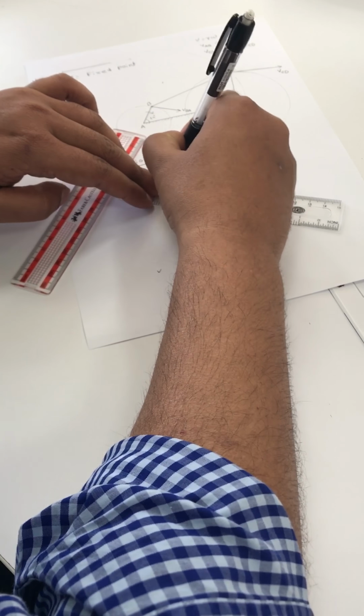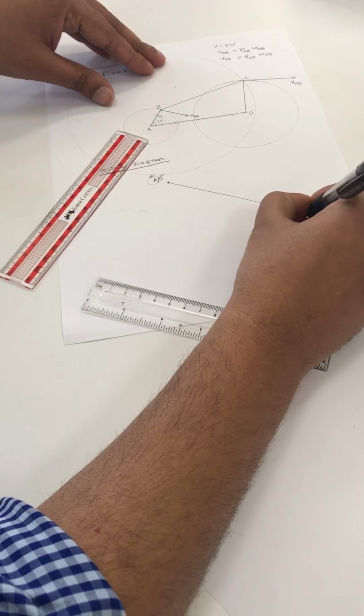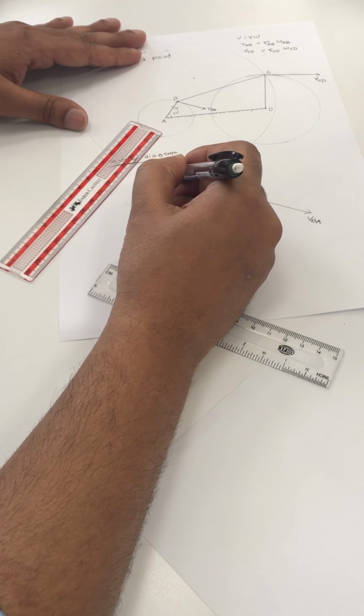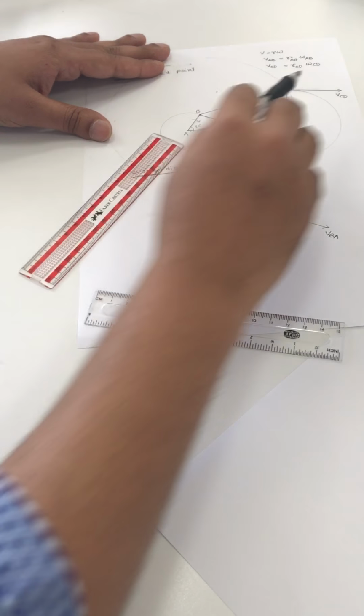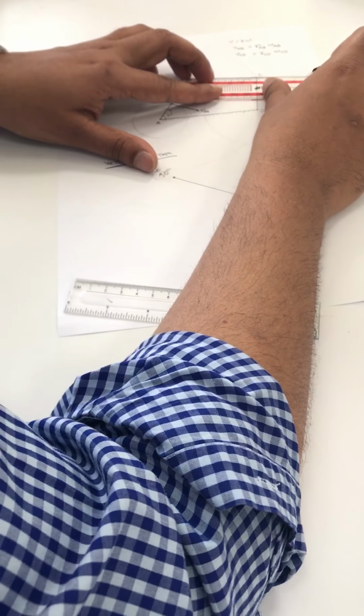So can I say this is exactly what I have drawn, VBA? Yes, VBA, correct. Clear? Now my A point is done, finished. What point do I have left? D point. So I have to bring this velocity in here, right? Yes. So I'm going to bring this velocity. How am I going to do that?